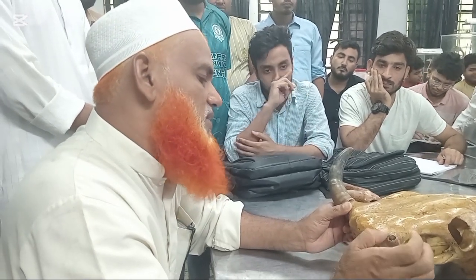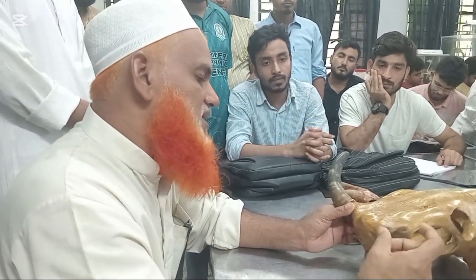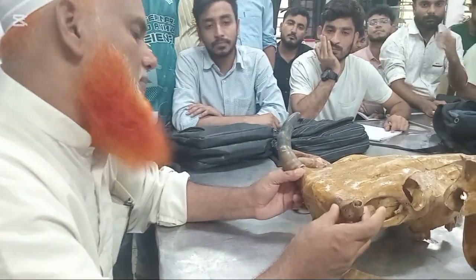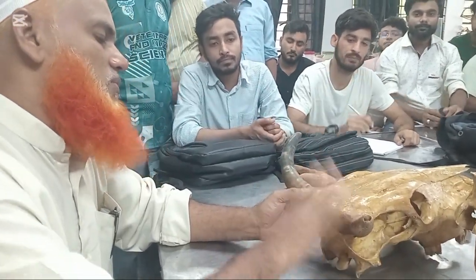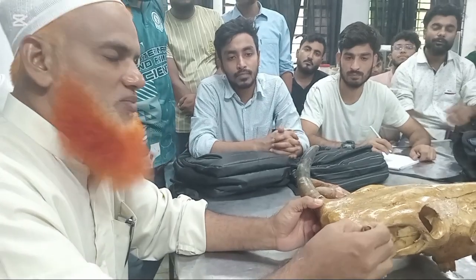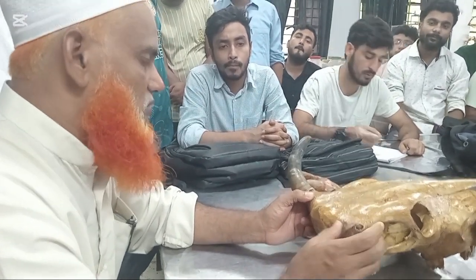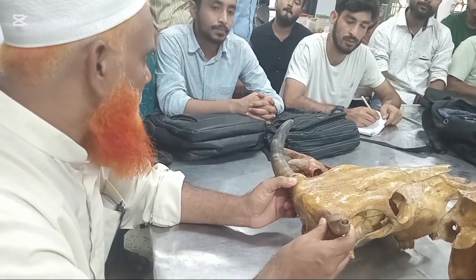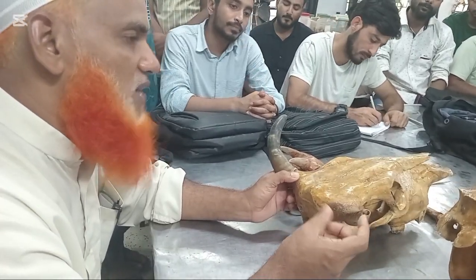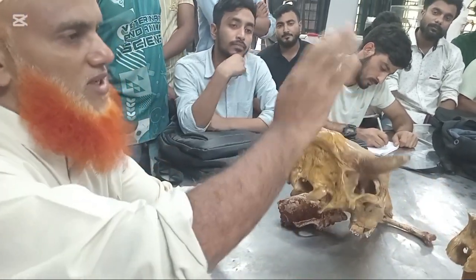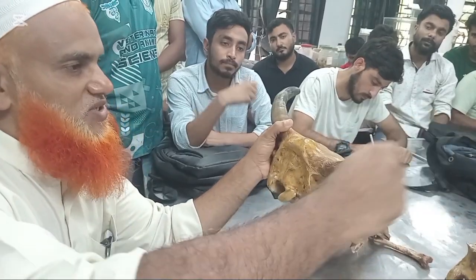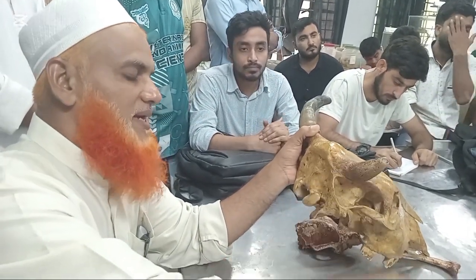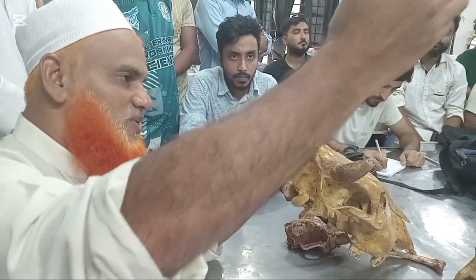But this is actually not horn. This is the bone. This is the frontal bone, and this is called the cornual process of the frontal bone. Actually, this is the frontal bone, and it has a process, an extension. This is called the cornual process of the frontal bone, and it is covered by keratin tissue.